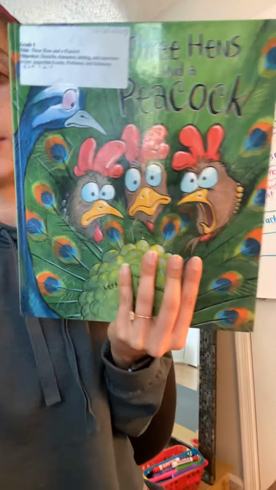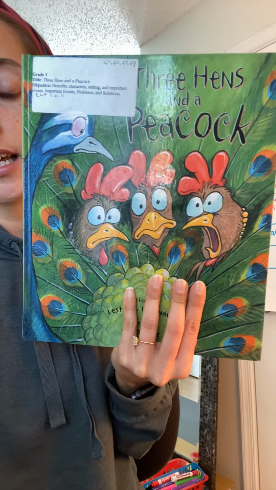I've actually already read the story that we're going to read today to you, but we're going to take it a little further, and we're going to think about all the traits of the characters in this book. So the story is The 3 Hens and a Peacock. Who remembers that story? I think most of you should, because I think most of you were a part of Flipgrid and doing that lesson with me.